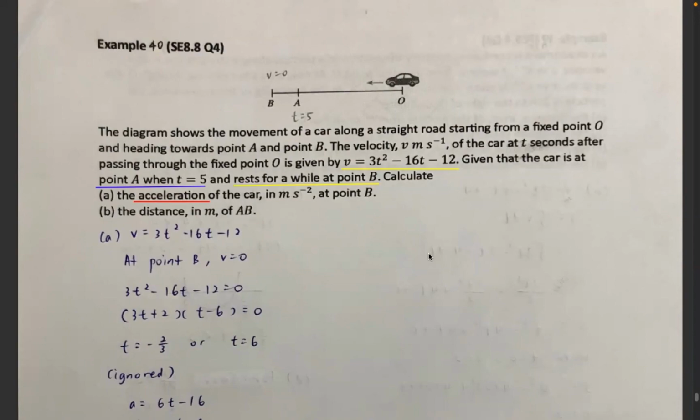Example 40. The diagram shows the movement of a car along a straight road starting from a fixed point O and heading towards point A and point B. The velocity of the car is given by V equals 3t squared minus 16t minus 12. Given that the car is at point A when t equals 5 and rests for a while at point B. That means at point B, V equals 0. Calculate the acceleration of the car at point B.